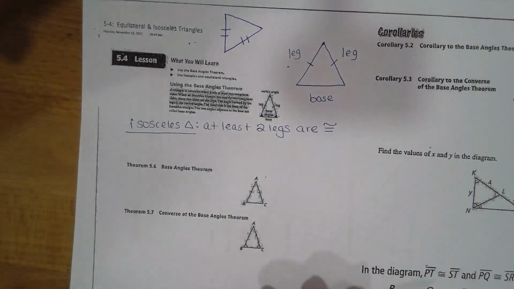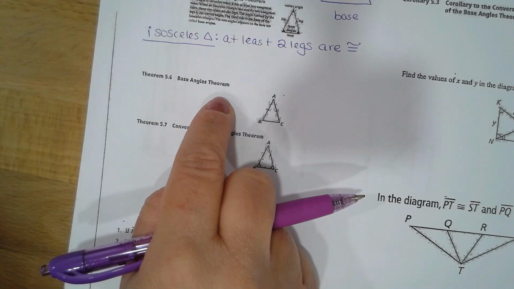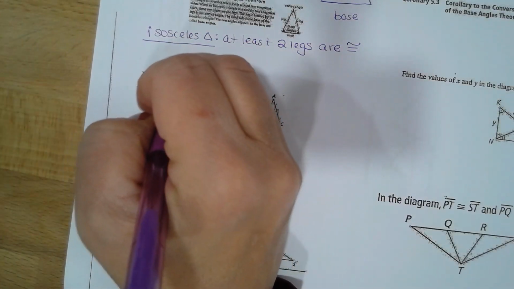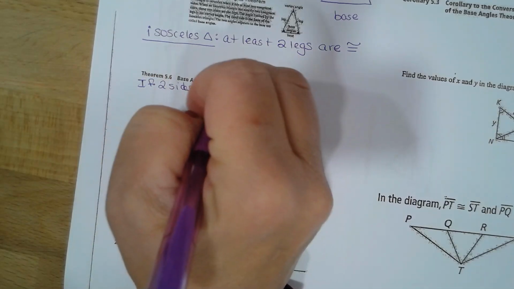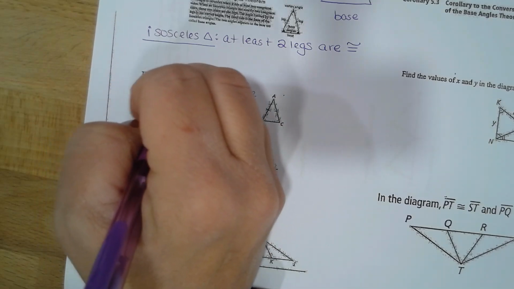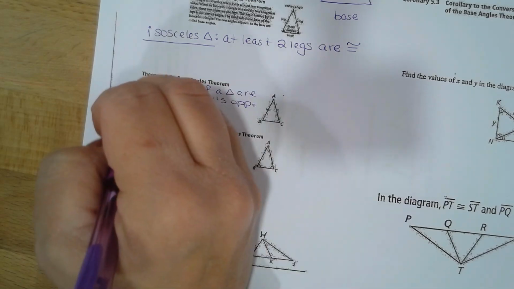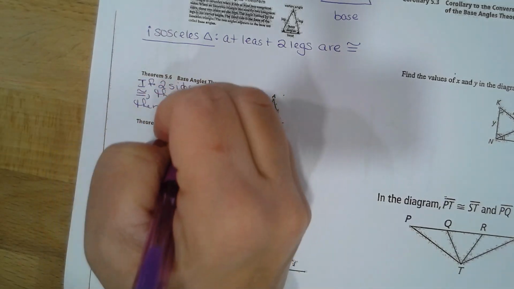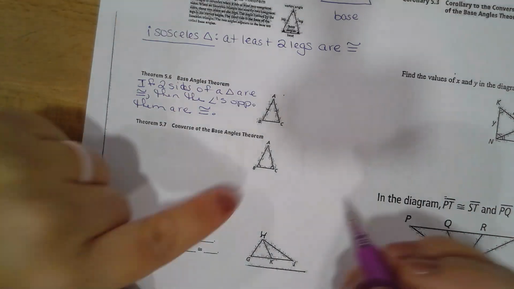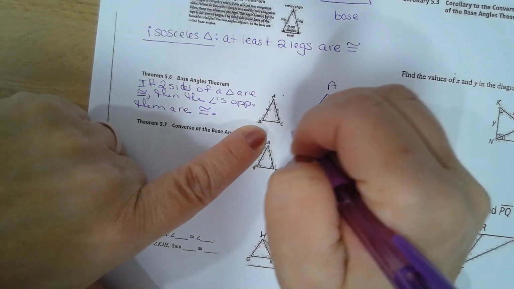All right, so let's go over some of these theorems. The first one is the base angles theorem. And what it says is if two sides of a triangle are congruent, then the angles opposite them are congruent. All right, so copy that down first. I'm going to draw this again because it's really blurry.